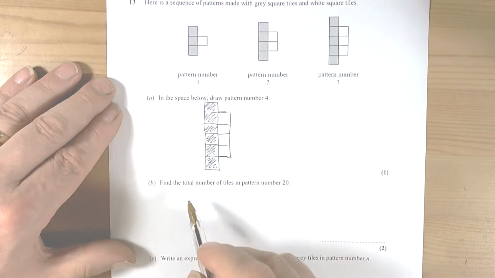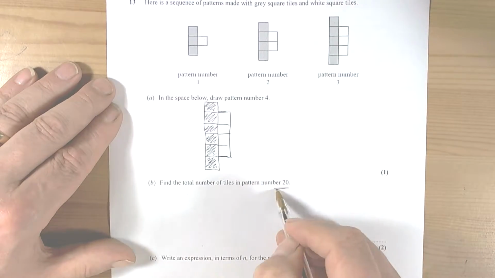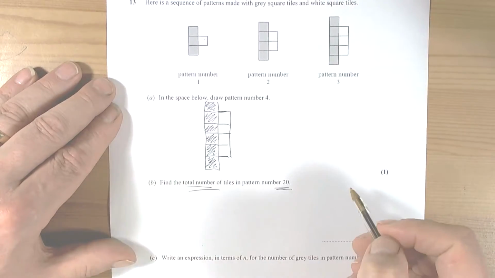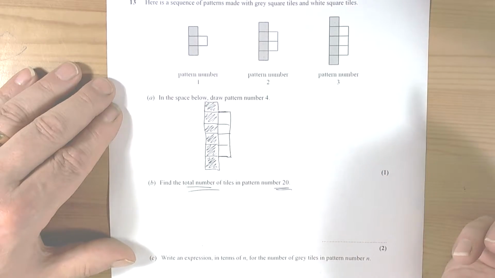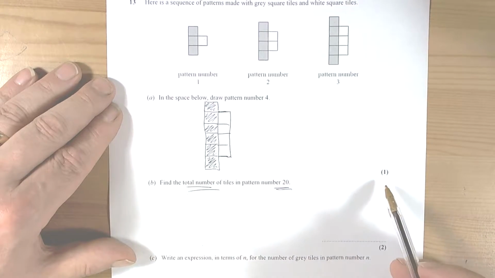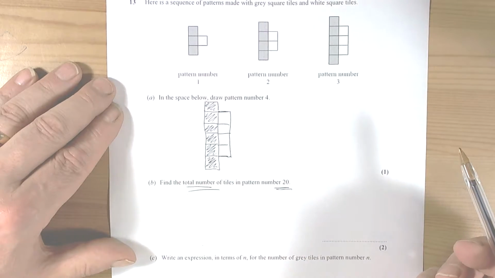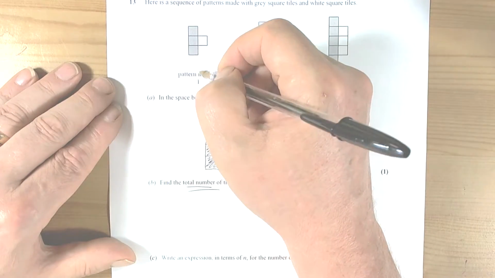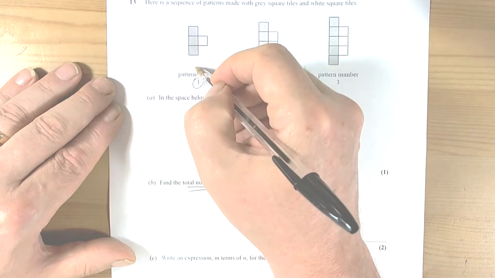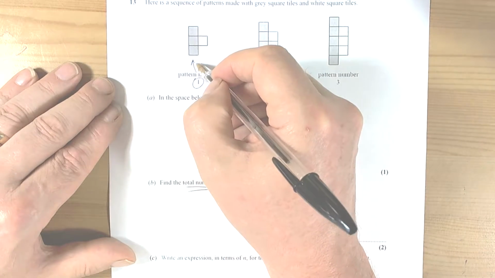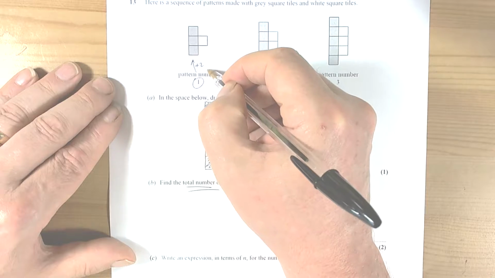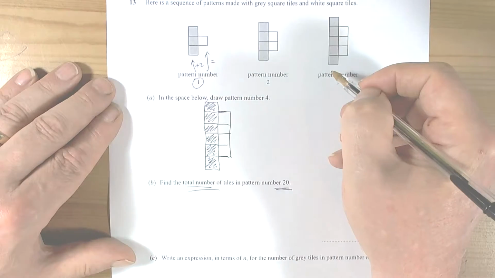Okay. It says find the total number of tiles in pattern number 20. It wants the total number of tiles. Well, we've got lots of ways of doing this. We could keep drawing out the patterns until we get to the 20th pattern, or we can recognise that there's something going on here. So for pattern number 1, the number of grey tiles was 2 more, and the number of white tiles was equal to the pattern number.